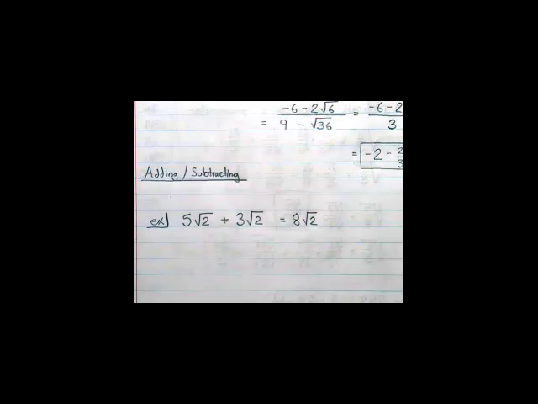Now, if the little blocks don't match, let's say one was the square root of 2 and another one was the square root of 3, different blocks, I can't put them together. So they're not like terms in that case. There has to be not only the same type of root, but exactly the same root from one to the other to be able to add or subtract them together. That's how we're going to deal with the next one. They're not going to be the same, but we're going to make them the same.